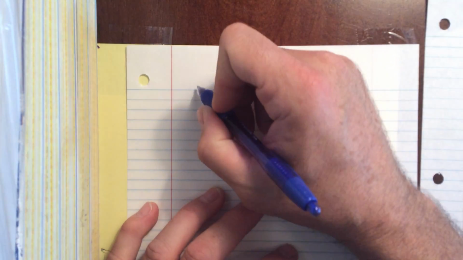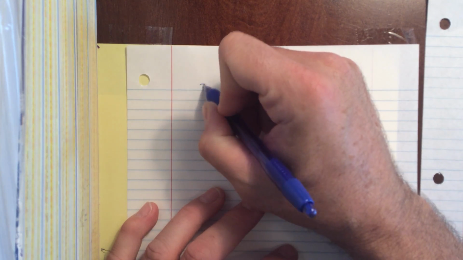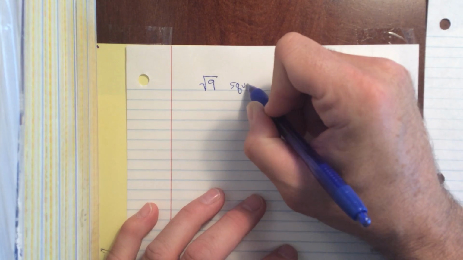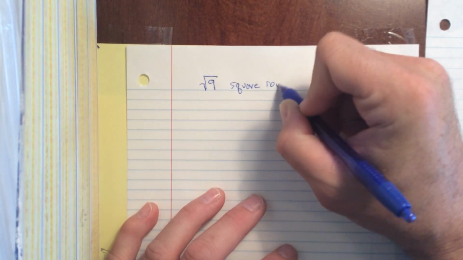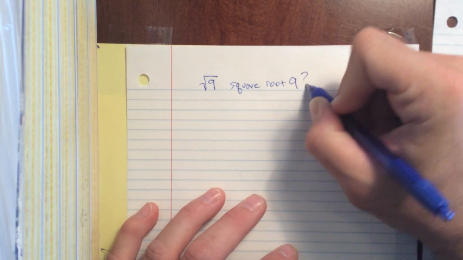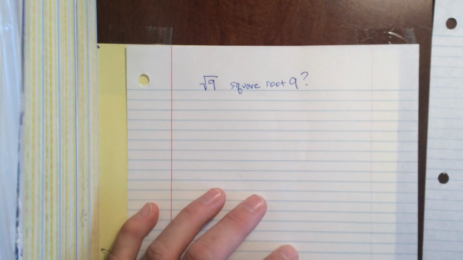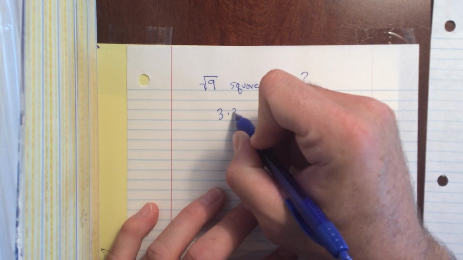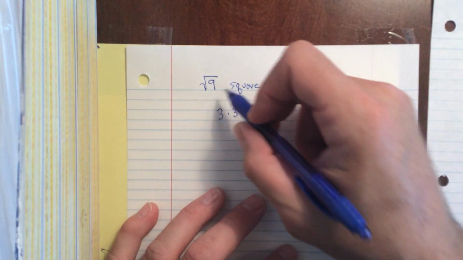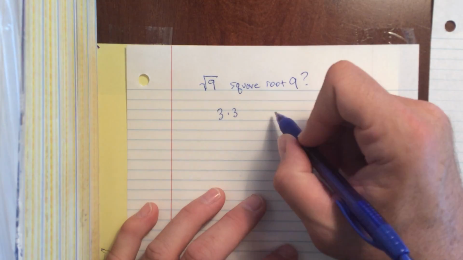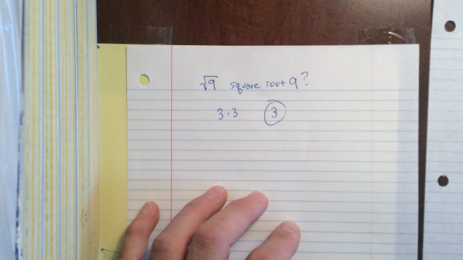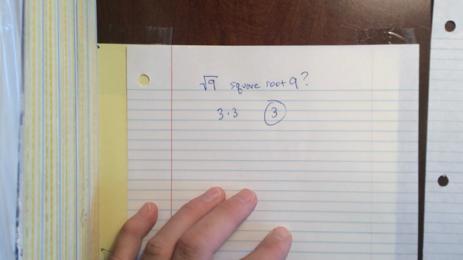Okay, so they're going to ask us, what is the square root of 9? They could write it like this, or they asked in words, the square root of 9. Okay, so what times itself equals 9? Well, if we know our multiplication tables, it's 3 times 3. So the square root of it is just one of them, a 3. That's my answer. So I hit 3, enter, and we'll go to the next question.